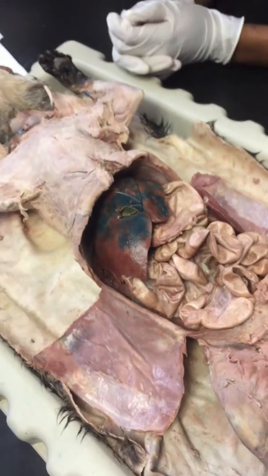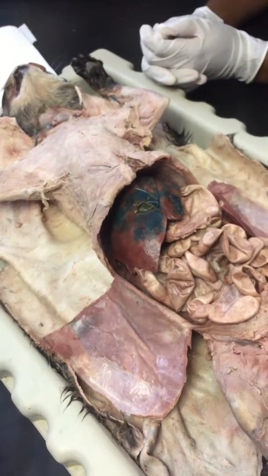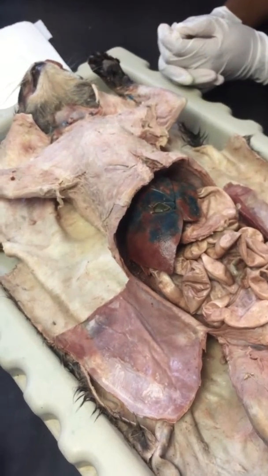So those are the features that you're responsible for knowing by the end of the period today. And we're going to add some more tomorrow.